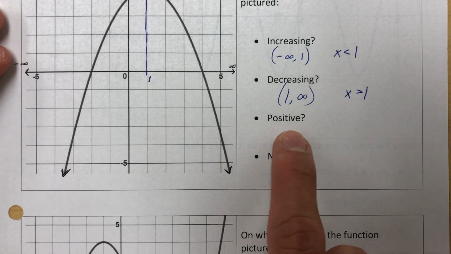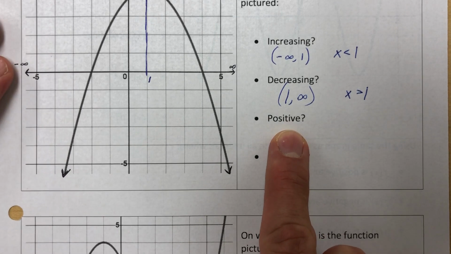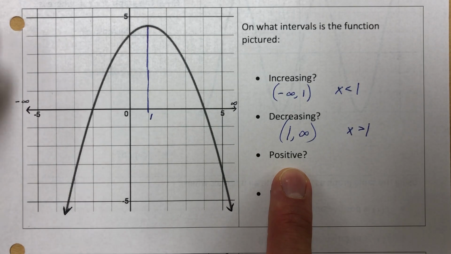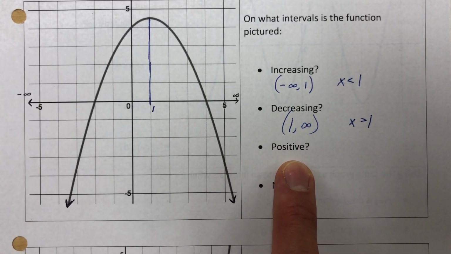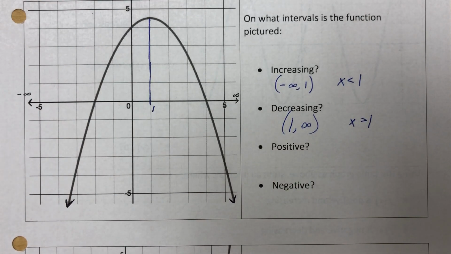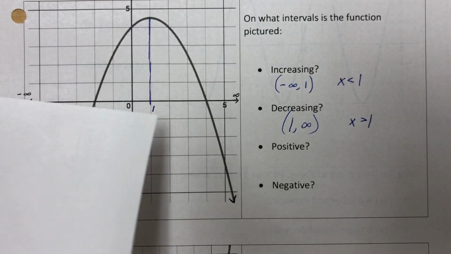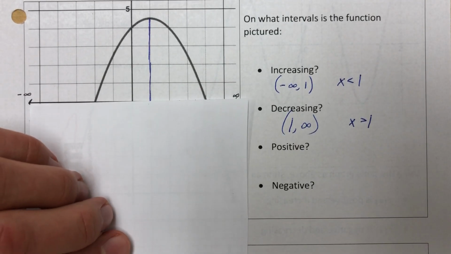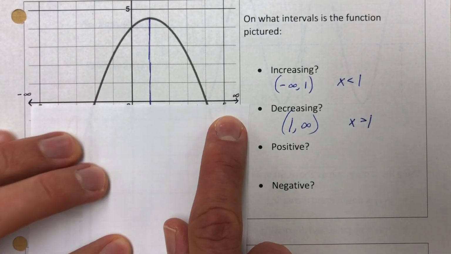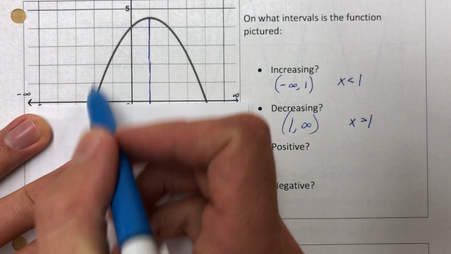Let's move on. Positive. Where is my function positive? Okay, so when I'm talking about something being positive, then it better be, well, positive. Duh. So I look at the graph and I want to know where it is positive, and it is positive when it is above the x-axis. So really, please don't think too hard. I want to know where this thing goes like that.